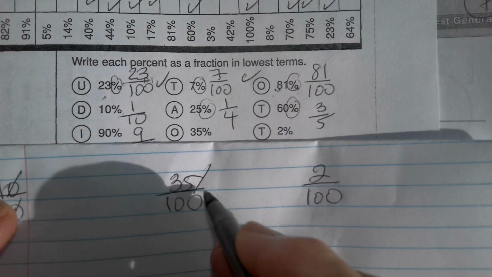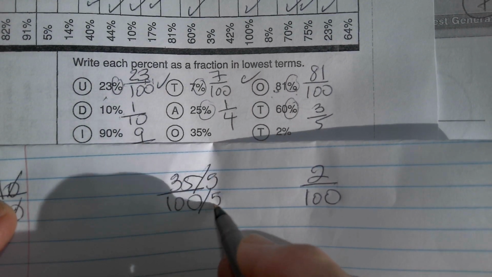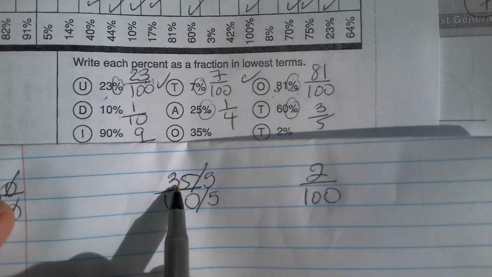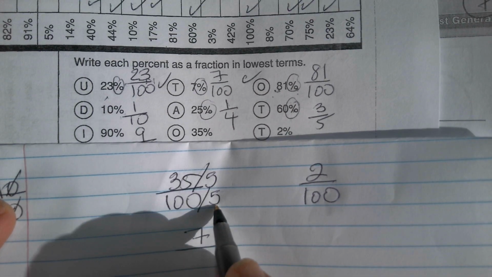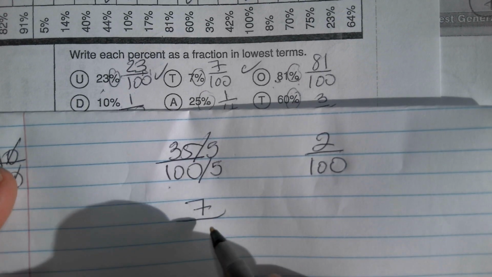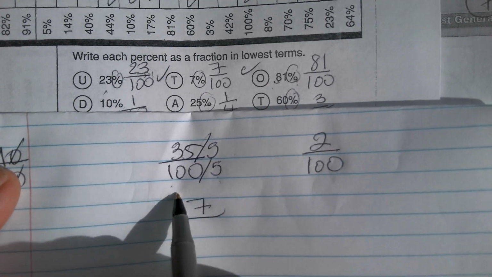Get it down. So we're dividing it both by 5, by 5. 35 divided by 5 is what? 7. How many nickels in a dollar? Start learning your money. How many nickels in a dollar?